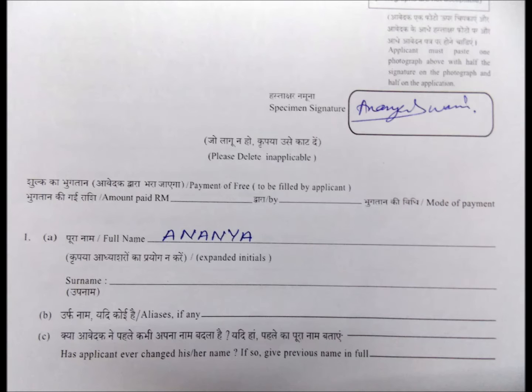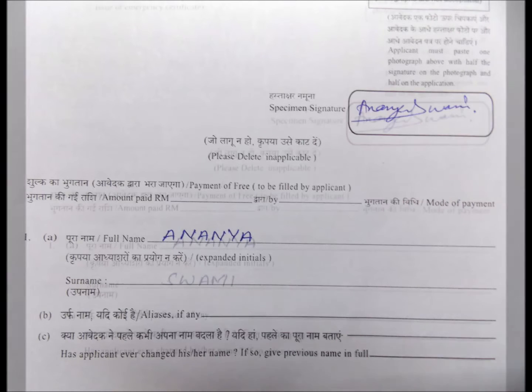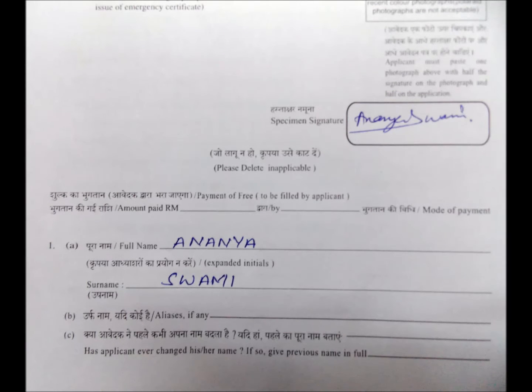Point number 1A. Here you have to put your full name, meaning you have to include every name which is there on your supporting documents. To give an example, my supporting documents say Ananya Swami. So Swami is my surname and Ananya is my given name. I repeat, the names should match the supporting documents.